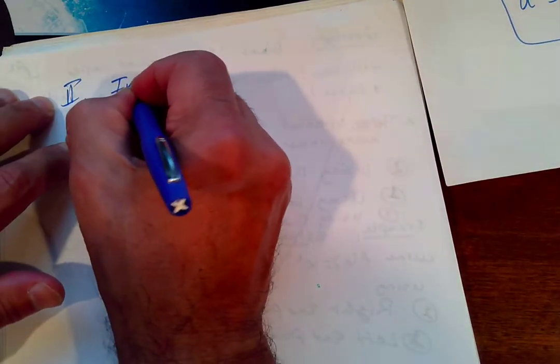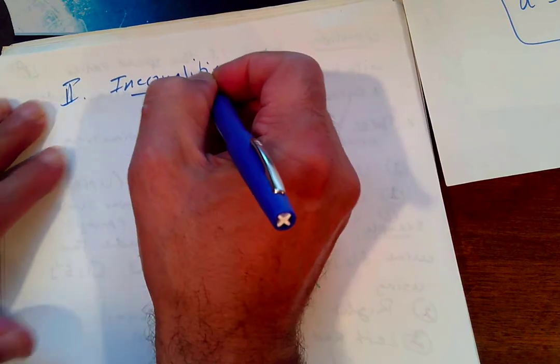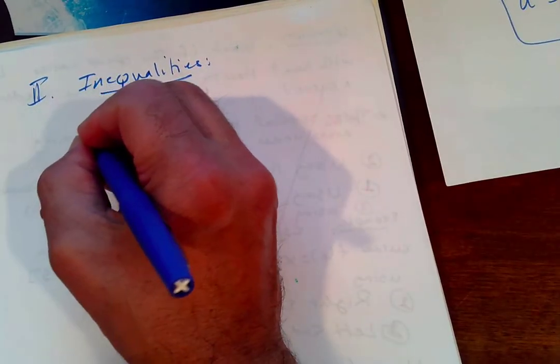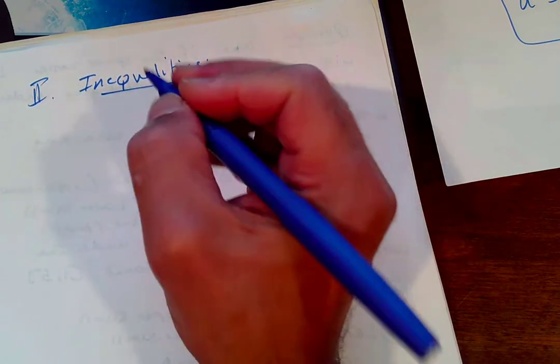Okay, so this is the first half of 8.1. The second half is about inequalities. And solving inequalities is exactly like solving equations. The only thing you have to watch out for is when you multiply or divide by a negative number, you must flip the inequality.